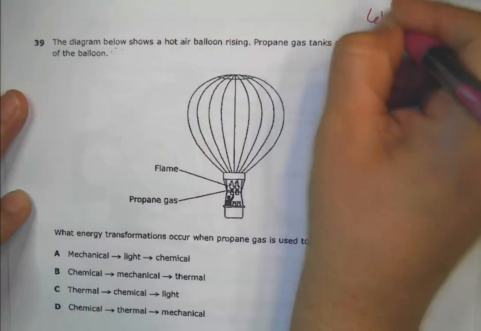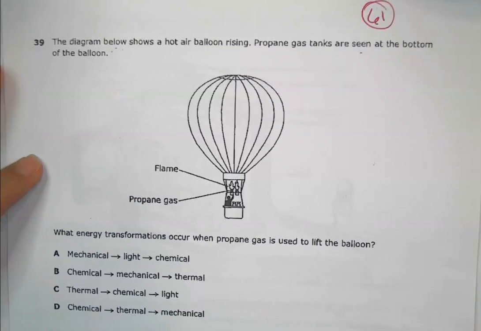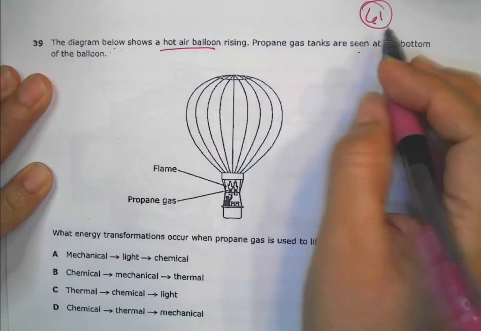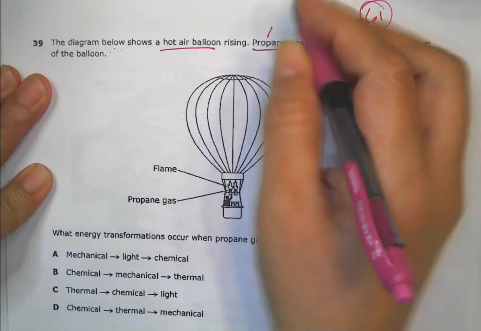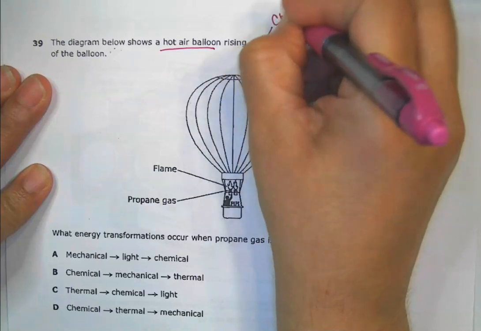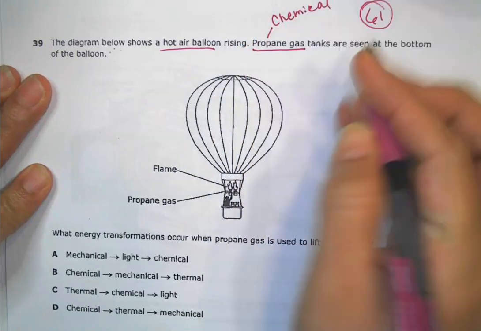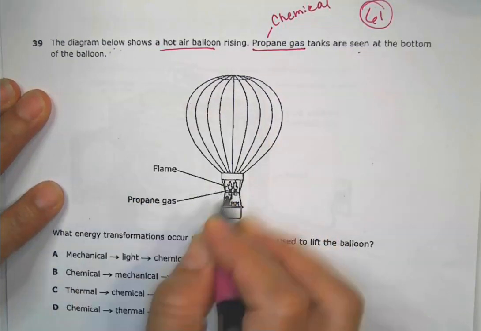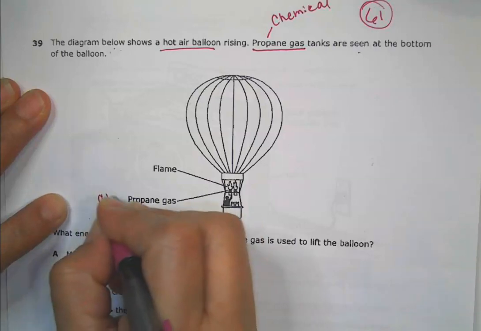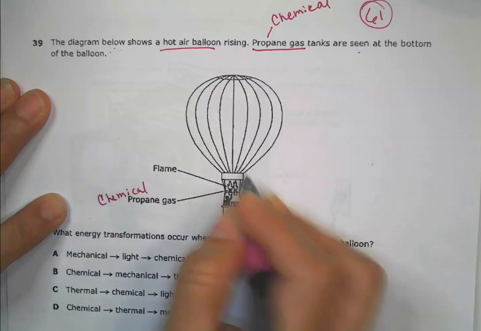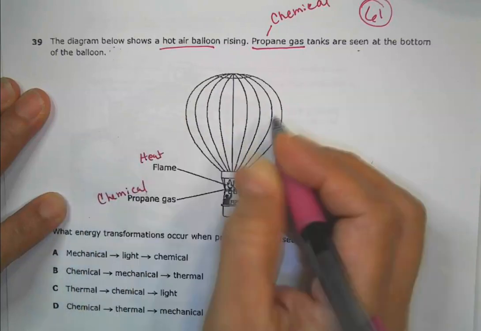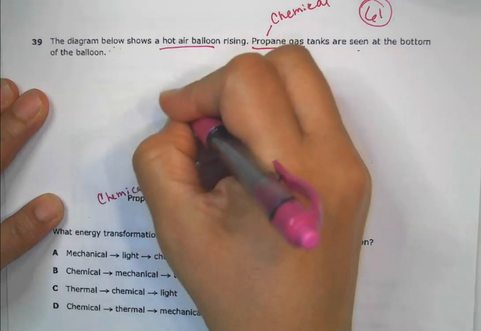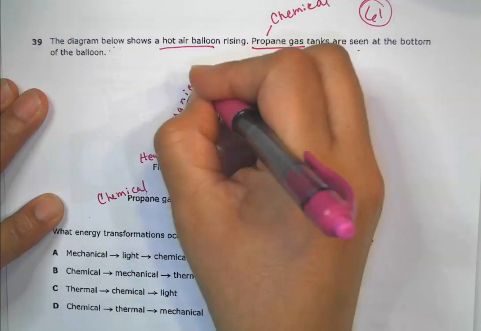This is page 61. So now we're with energy transformation. It says the diagram below shows a hot air balloon rising. Propane gas. Right now when I see propane, I already think, you know what, this is chemical. So propane gas tanks are seen at the bottom of the balloon. So I see the propane tank, and I'm going to say this is chemical, and then the flame, which will be heat, and then the motion of the object moving up, I'm going to say mechanical. I'm not sure, but let's see.